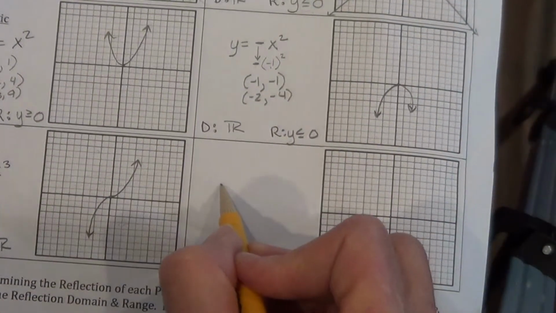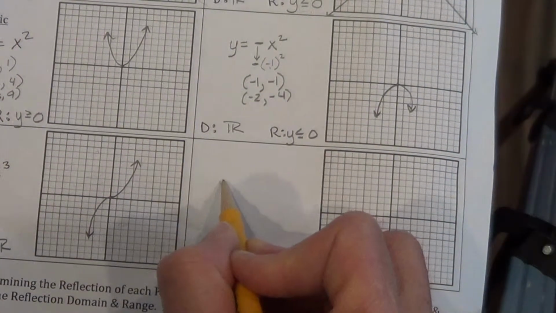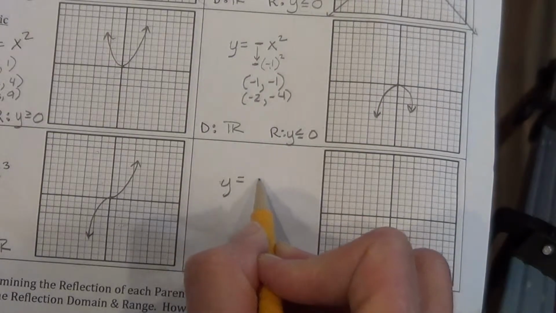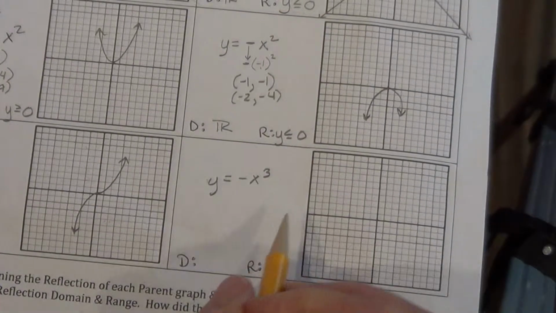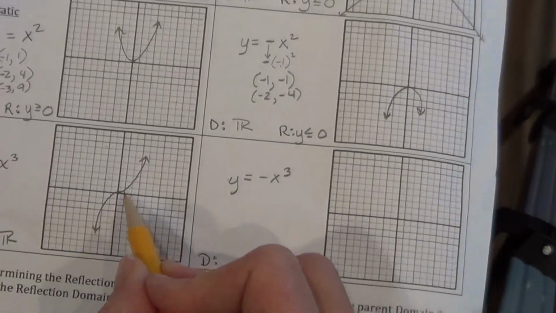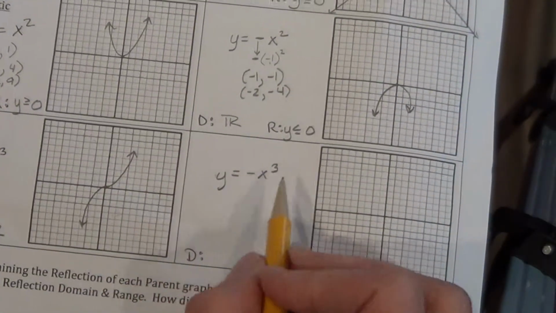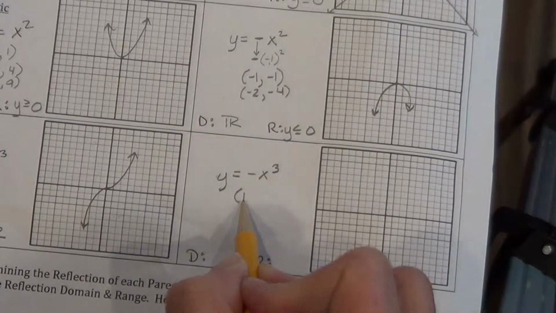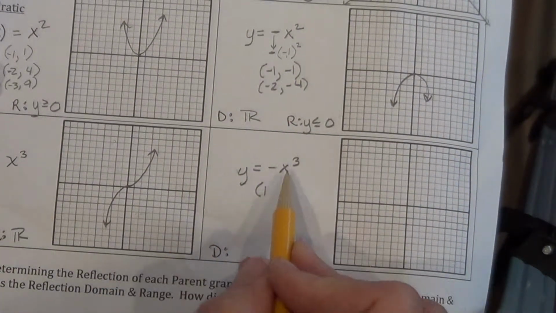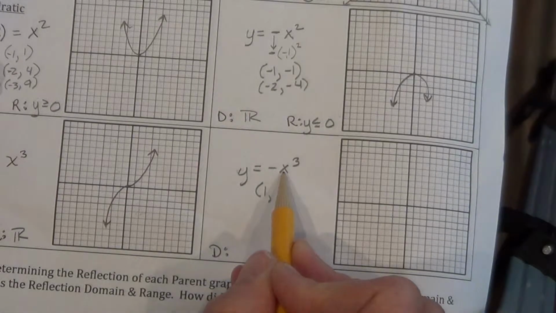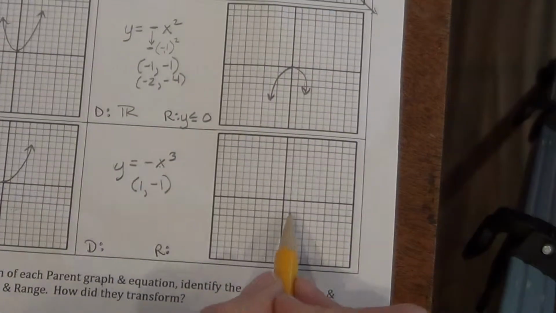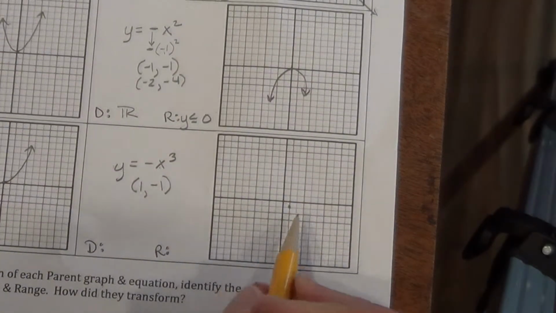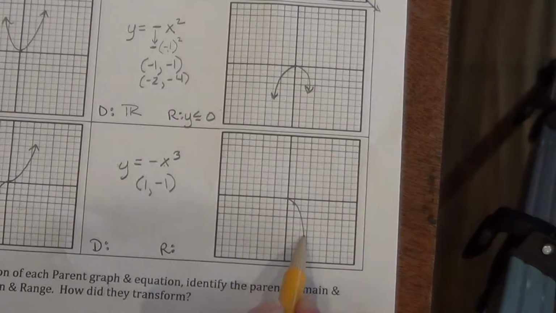Let's look at that. So we have y equals negative x cubed. We're just going to go with the pattern, assuming it's going to work. Here we had 1, 1. Now let's see if we plug in 1. We're hoping to get 1, negative 1. 1 times 1 is 1 times 1 is 1 times a negative is negative 1. Okay, so we see that is truly starting to go down.